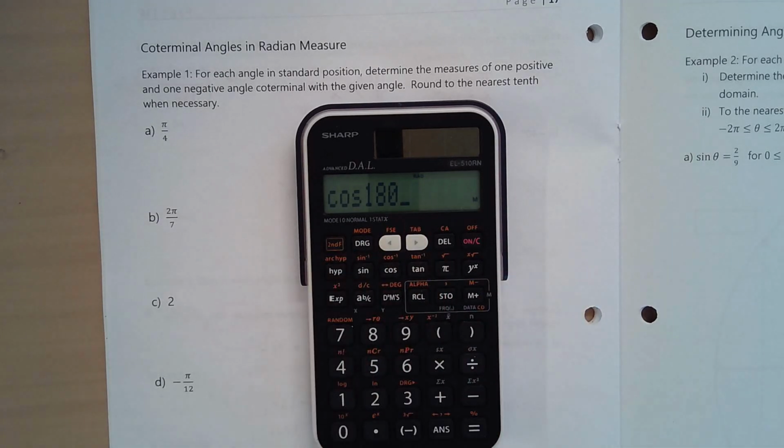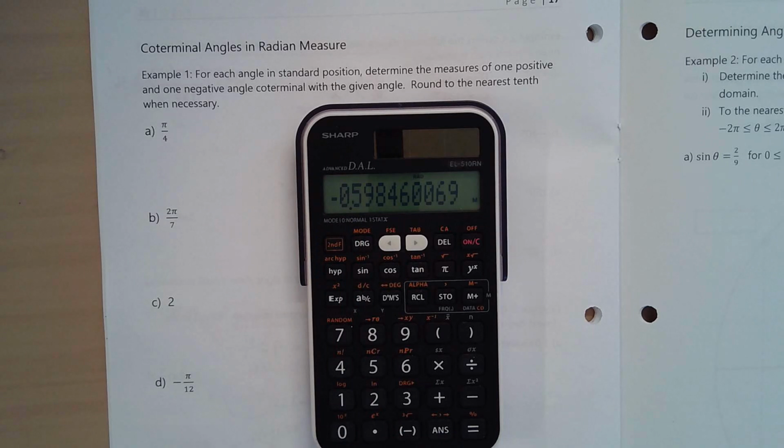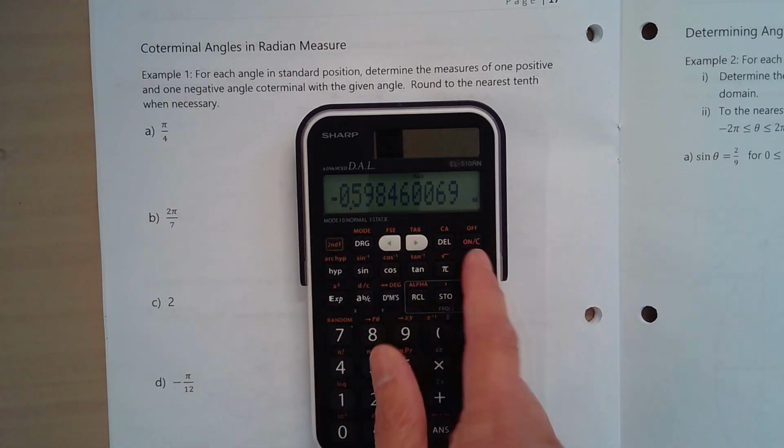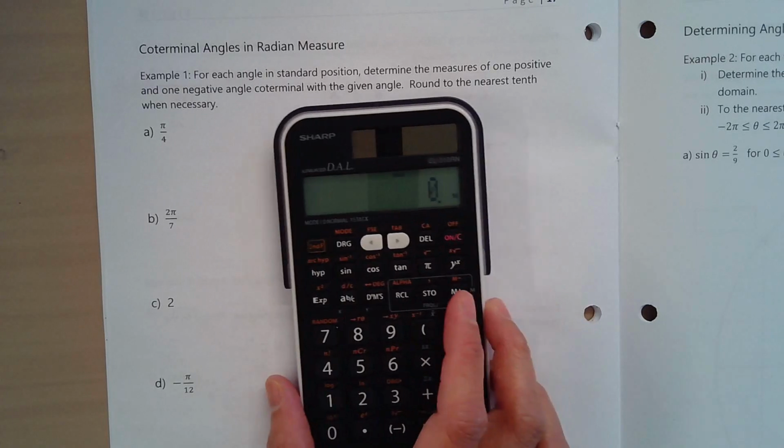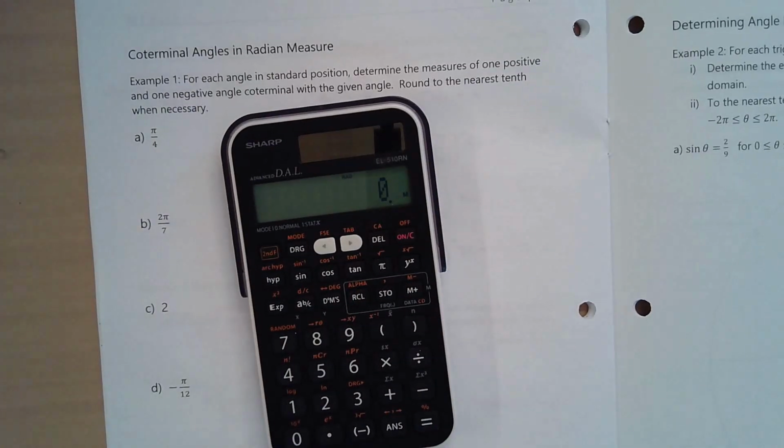So the calculator still thinks it's not 180 degrees, it thinks it's 180 radians. So it's going to give us -0.59. We know cos of 180 in degrees is -1. So make sure your mode is in degree if it's asking for degree mode, and radian if it's asking for radian mode.